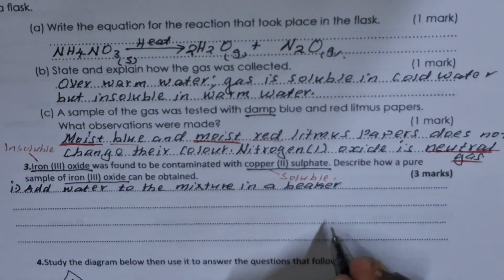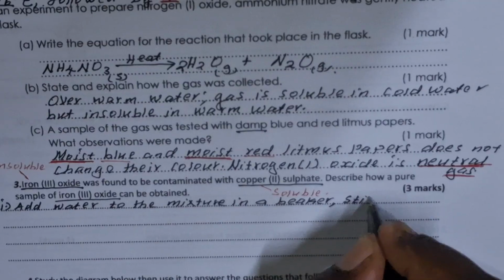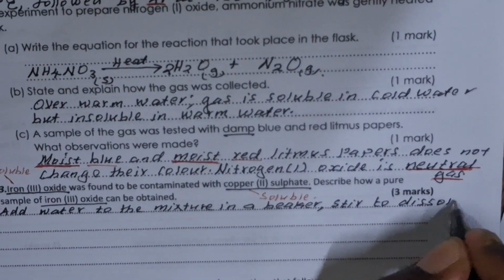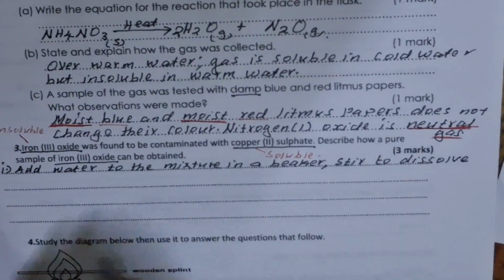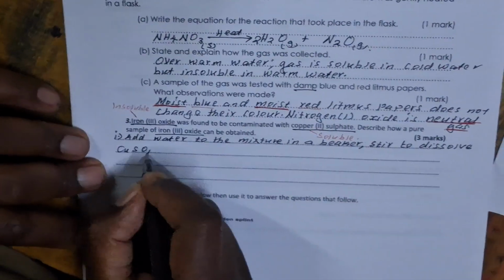When we add water to the mixture in the beaker, the next step is to stir to dissolve copper 2 sulfate.